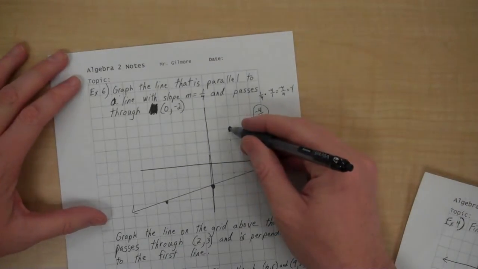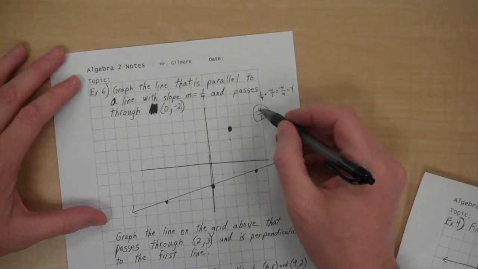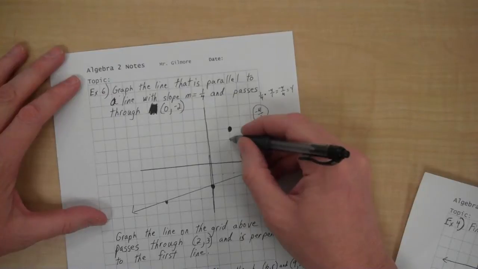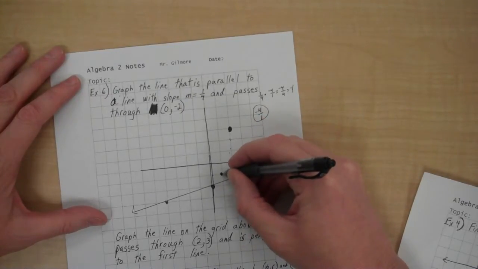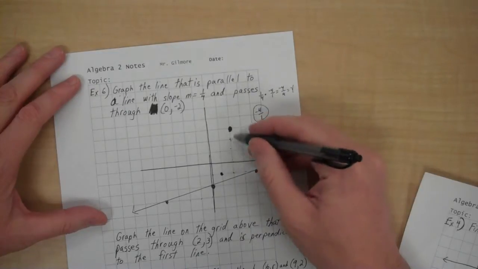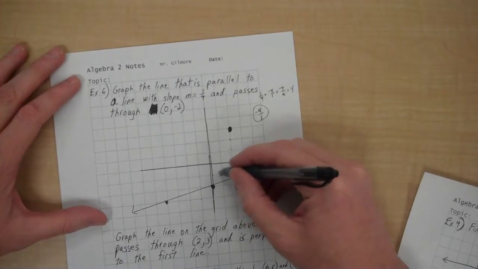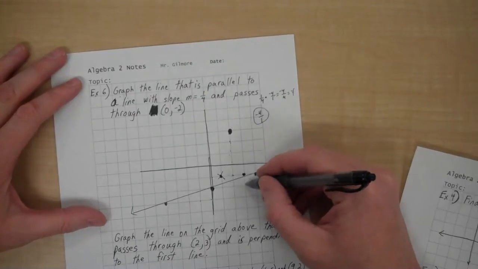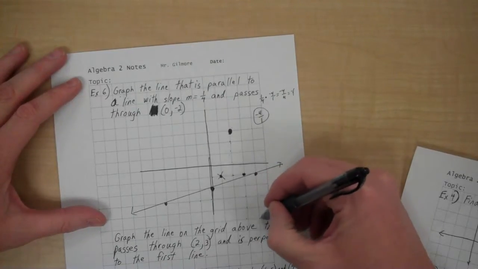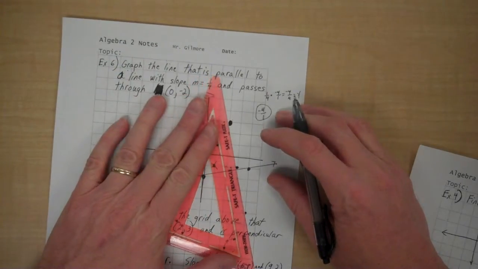So let me go down 4 units, 1, 2, 3, 4, and right 1 unit. Let's go down 4 units and left 1 unit. I'll do it again. 1, 2, 3, 4, 1, just to make a nice line.